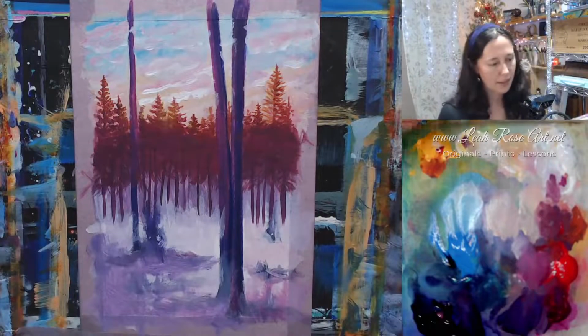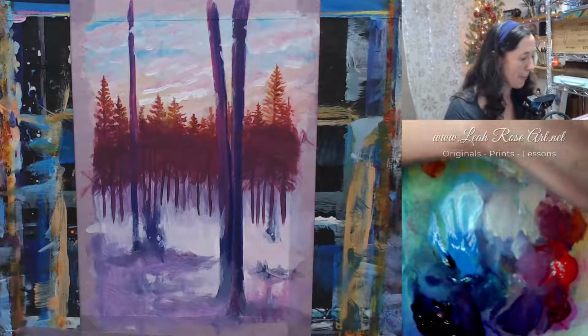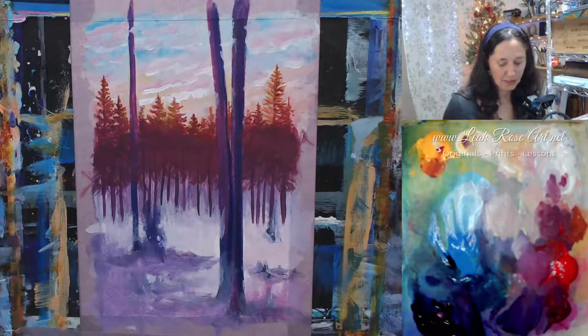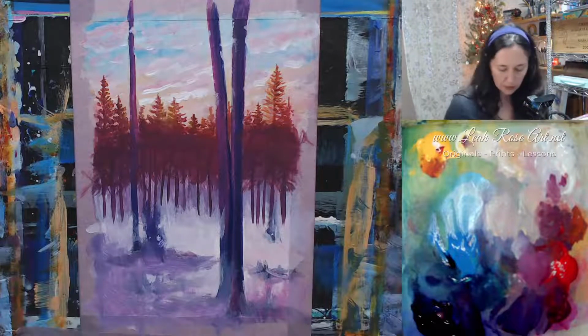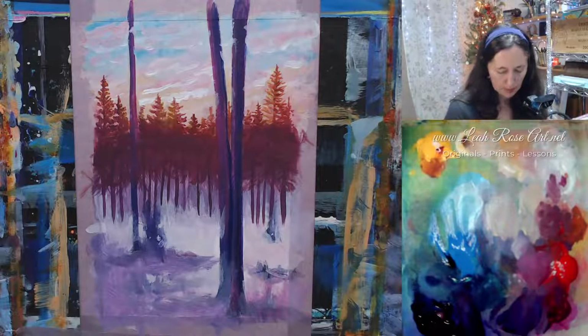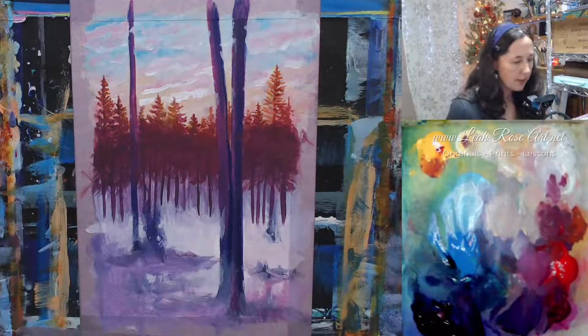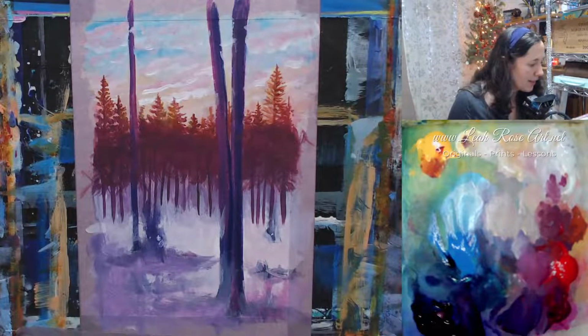Now the next layer. Exciting. Let's switch to a smaller brush. Next layer is going to be kind of like this.